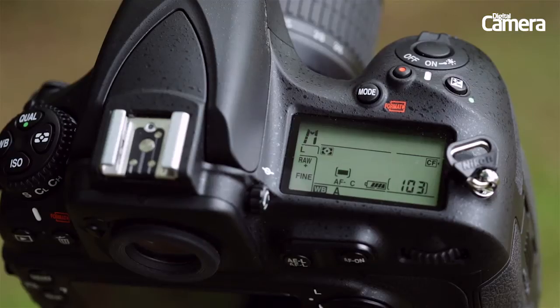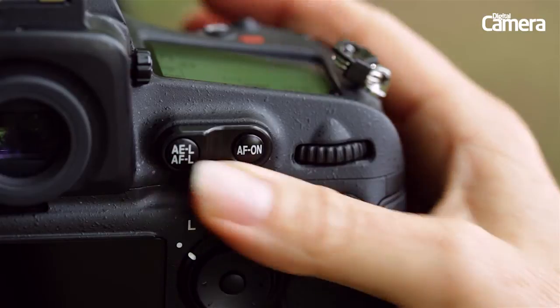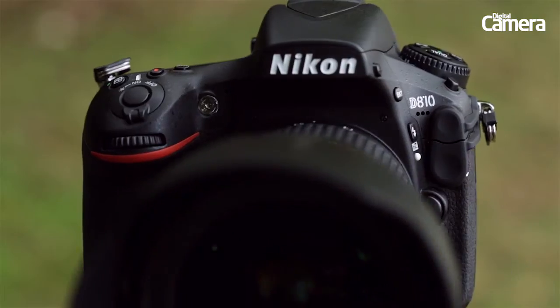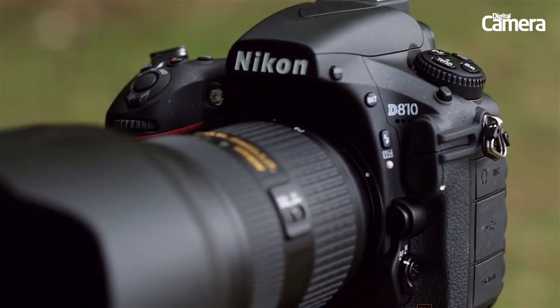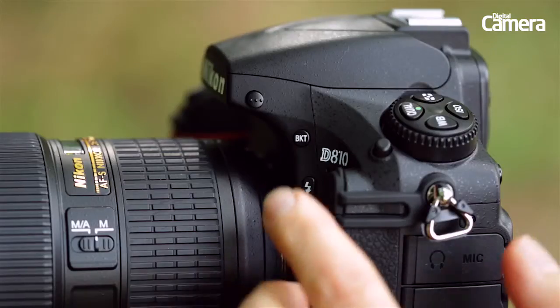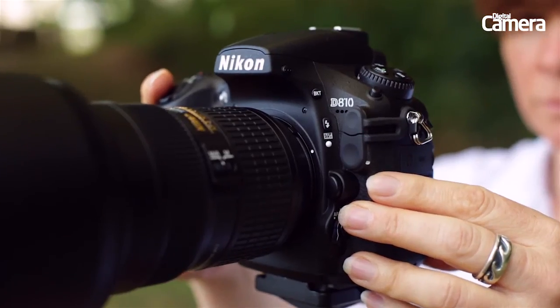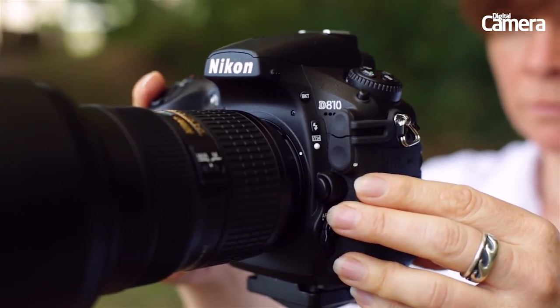The control layout will seem very familiar to D800 users, but there are a few differences. The metering switch has gone, for example, and the metering options are now accessed via this button, which is used in conjunction with the command dials. This was the bracketing option on the D800, and that has been relocated to this new button. There's also a new i button, which accesses an interactive information screen.